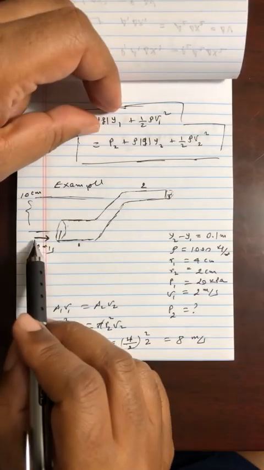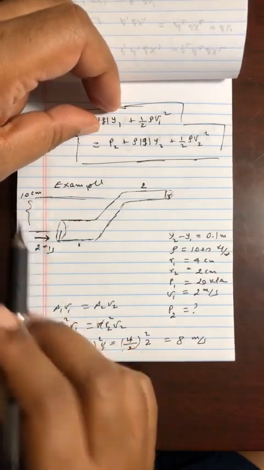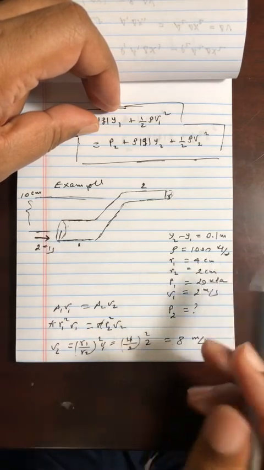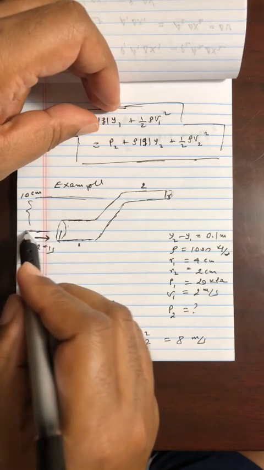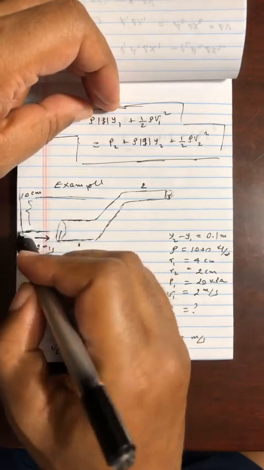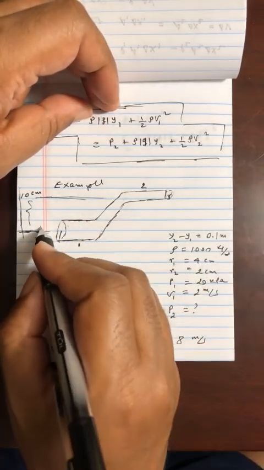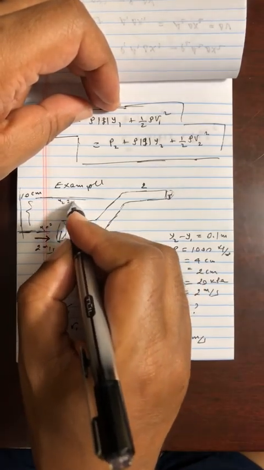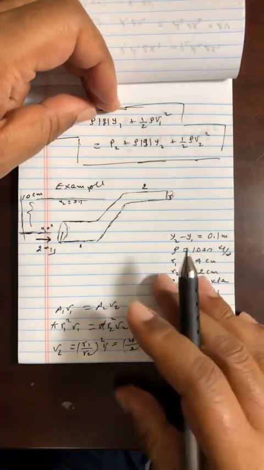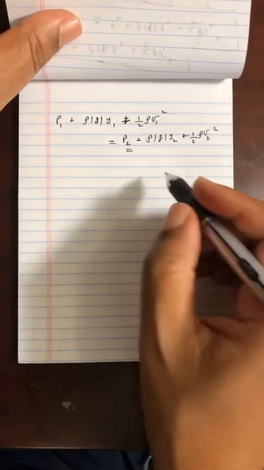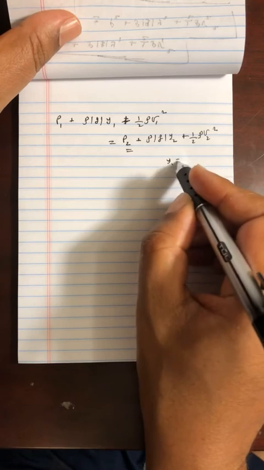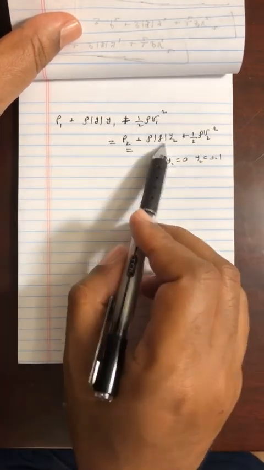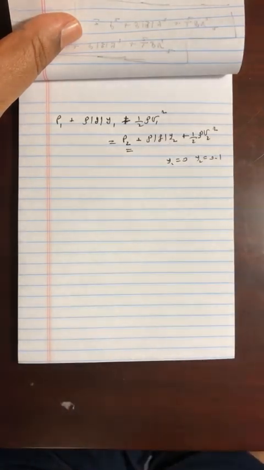Now the elevation is 10 centimeters. If you put a coordinate system over here, we can say that Y1 is 0 and Y2 is 0.1. Or you can move the origin over here and then use the difference 0.1.